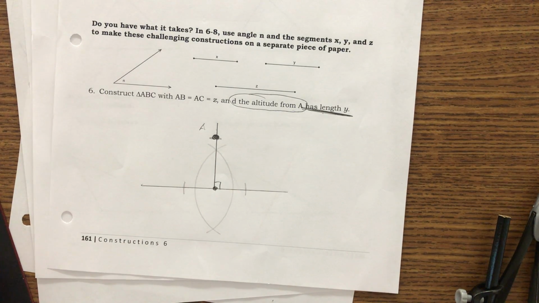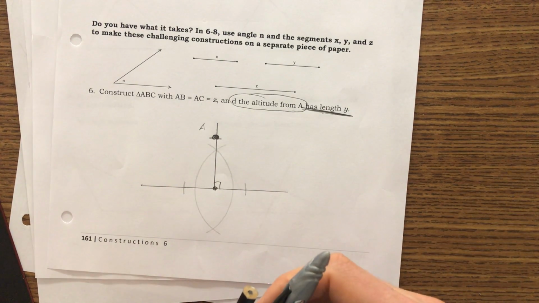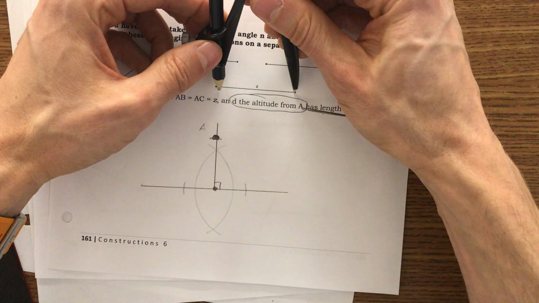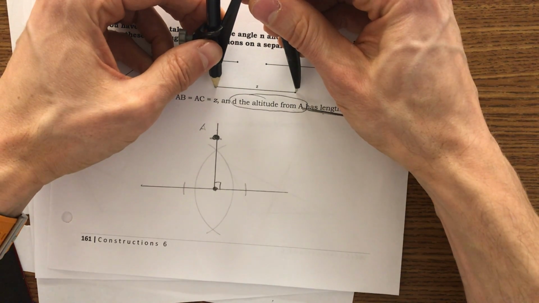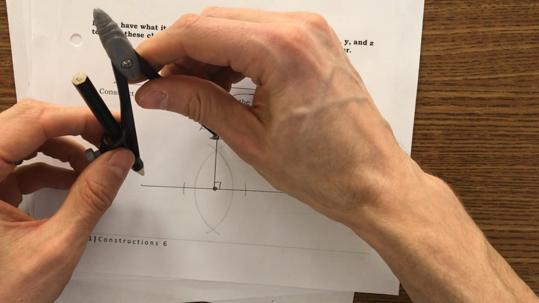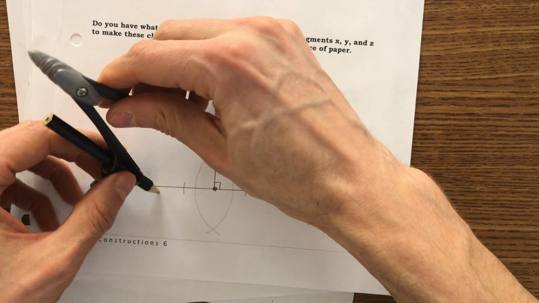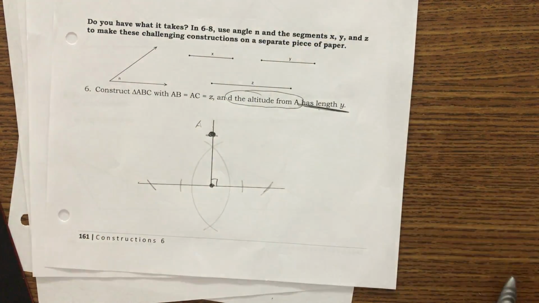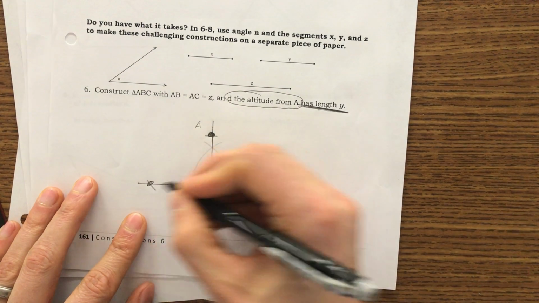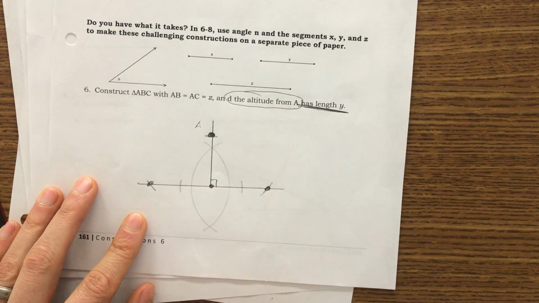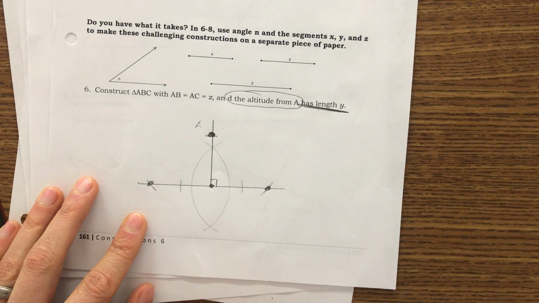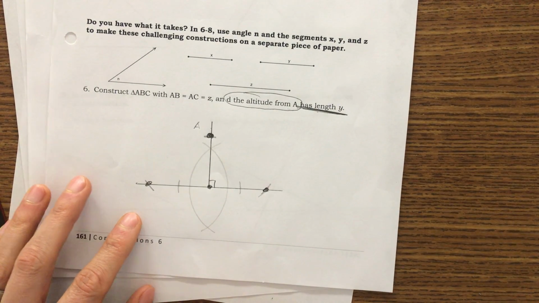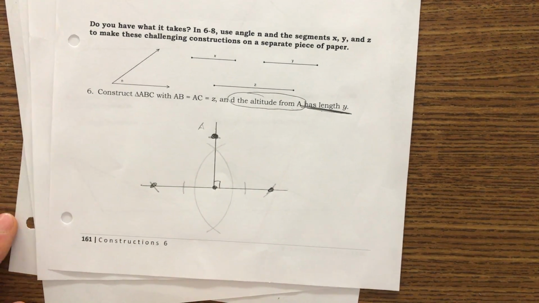So we just get that locked into our compass. From A to B, that's length Z. So we're just going to see where length Z intersects over here. We're going to see where Z intersects over here. Put our points. And we now have our triangle. So that one we start with our altitude.